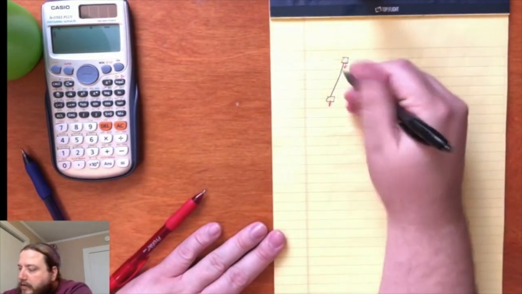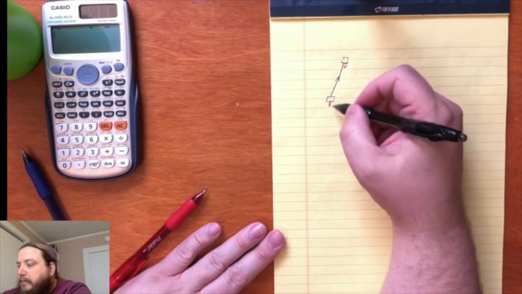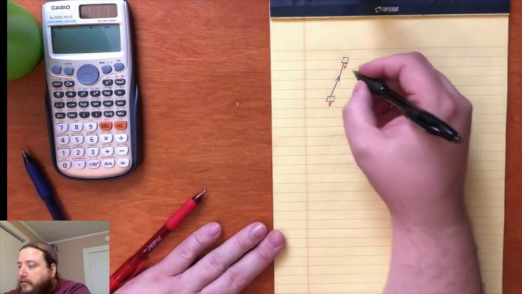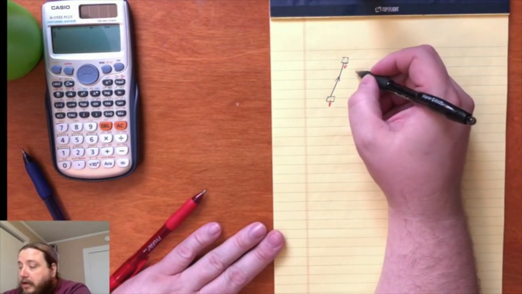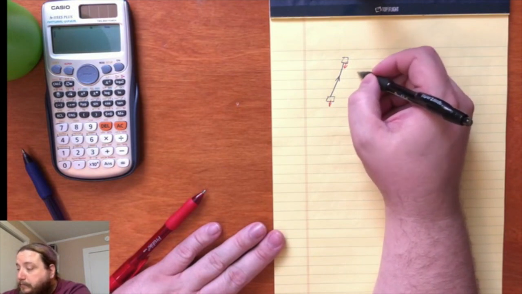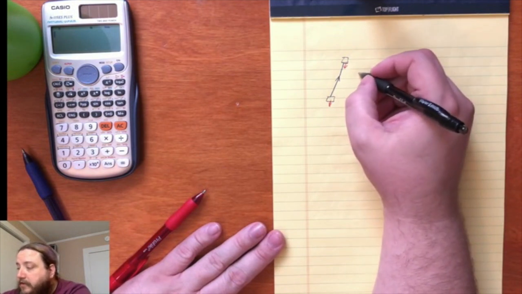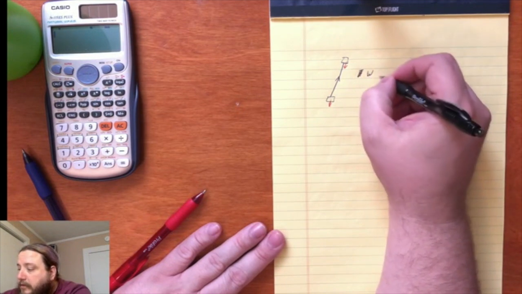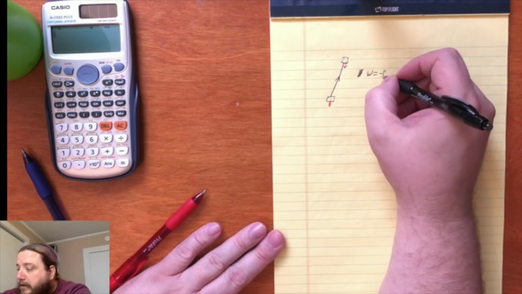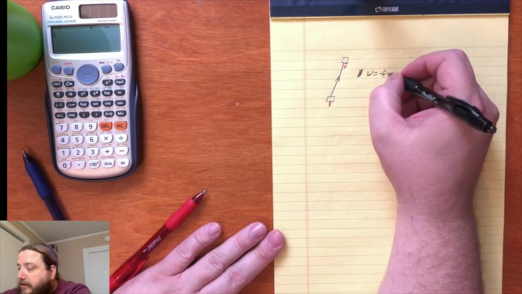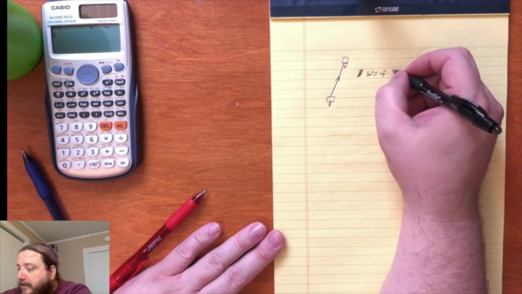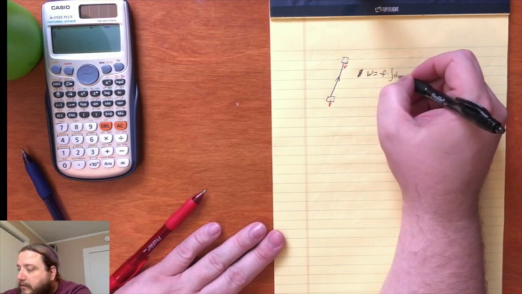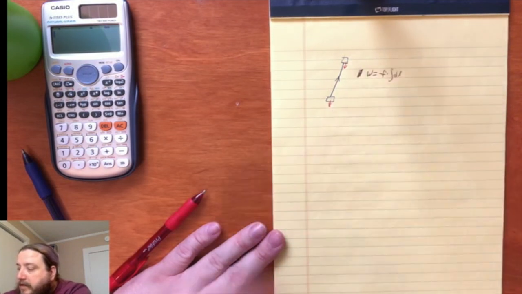So you're moving in this direction, but there's some friction in the opposite direction. If this is constant, then the work done by friction will just be minus F times that length from A to B, right?